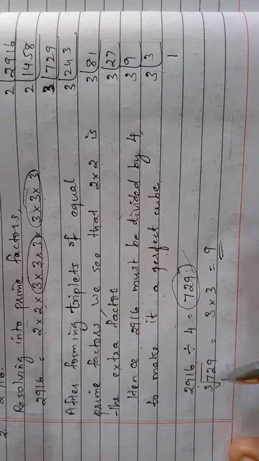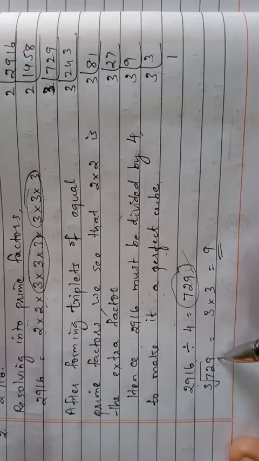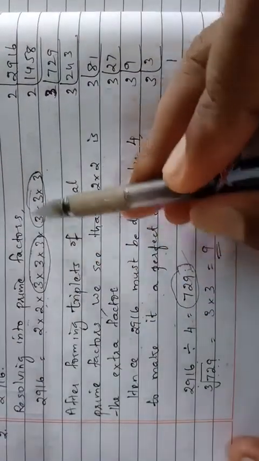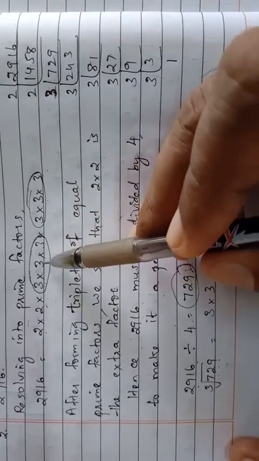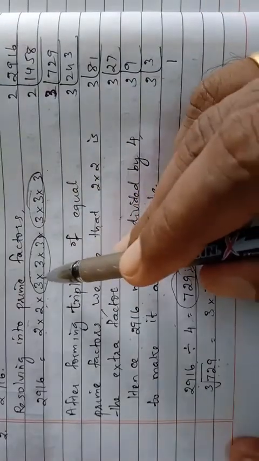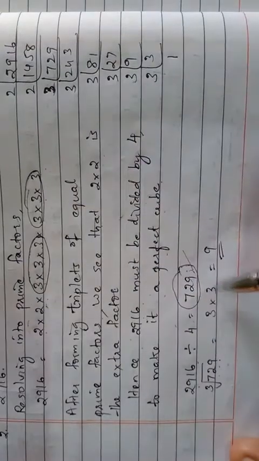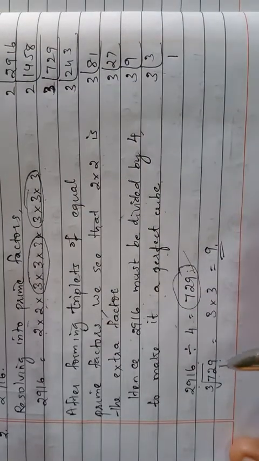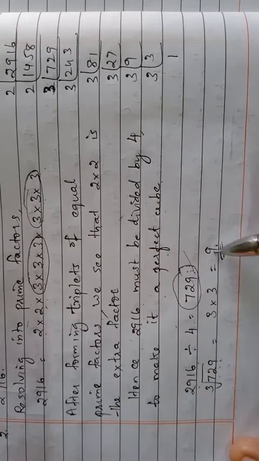Now the cube root of 729 we can find from this. Here we have only 2 triplets. From each triplet you take one number outside, then we get 3 into 3. 3 into 3 is equal to 9. Hence we can say that the cube root of 729 is equal to 9.